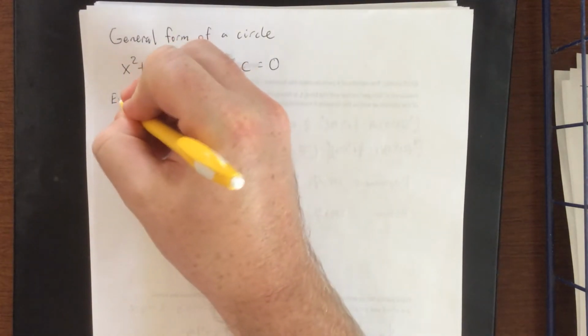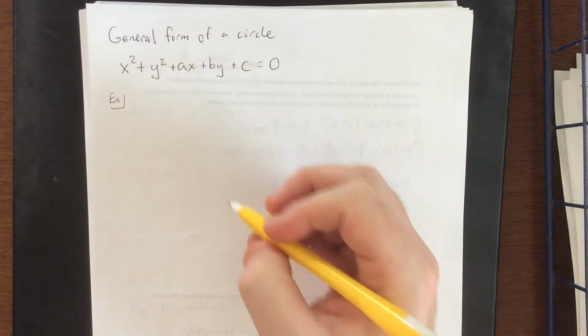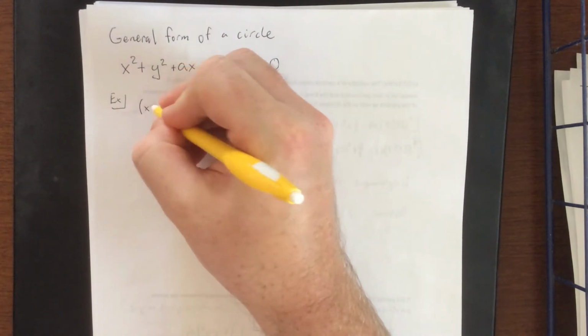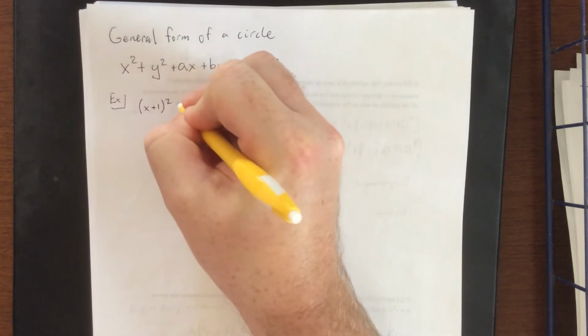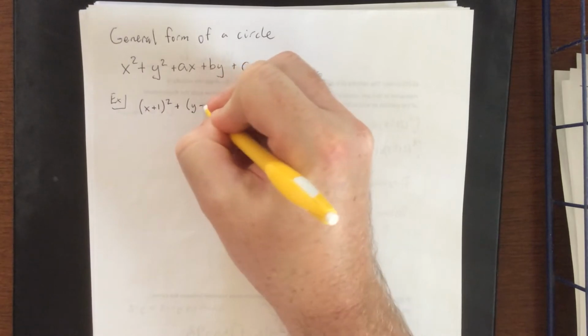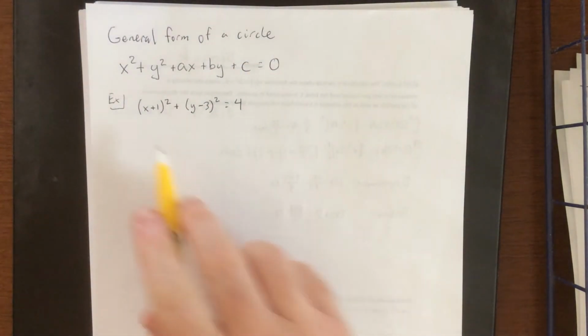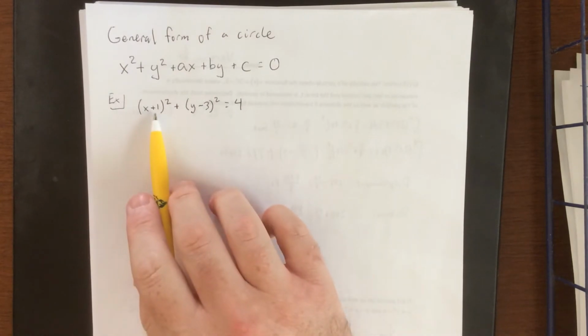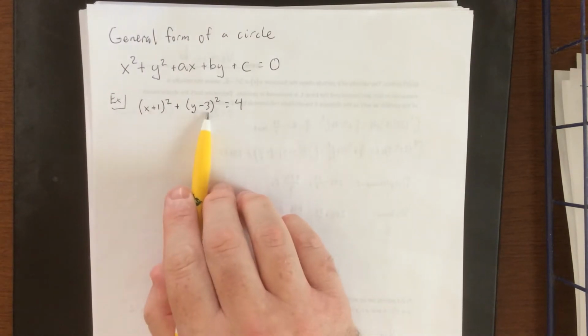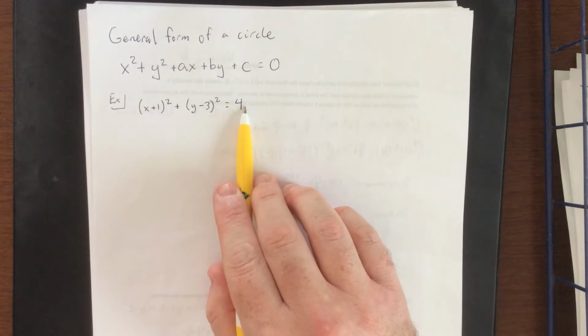Now, just to give you an example of how you would go from standard form to general form, let's say I give you a circle like (x + 1) squared plus (y - 3) squared is equal to 4. So standard form of a circle, we can see that the center is at (-1, 3), and that this would have a radius of 2.